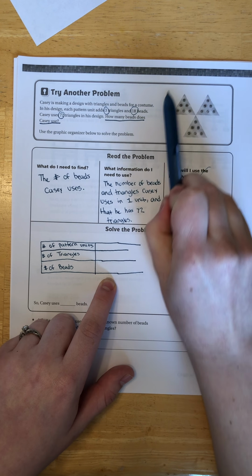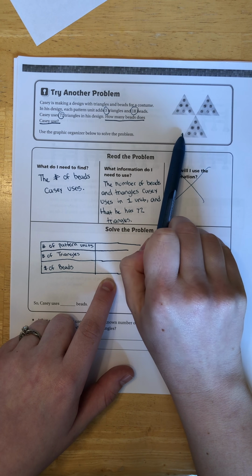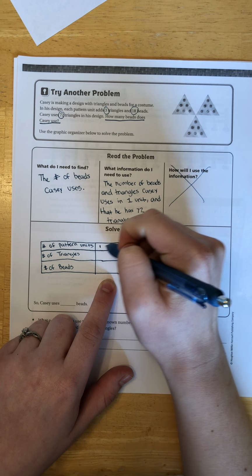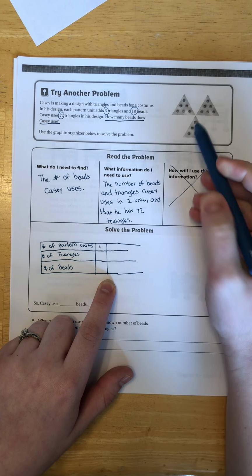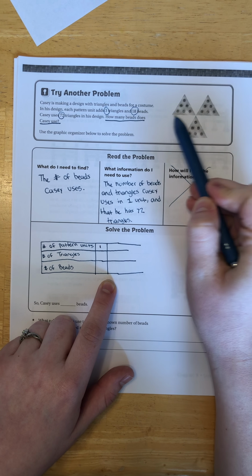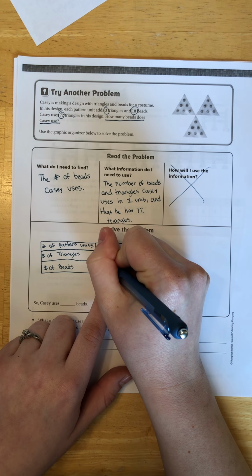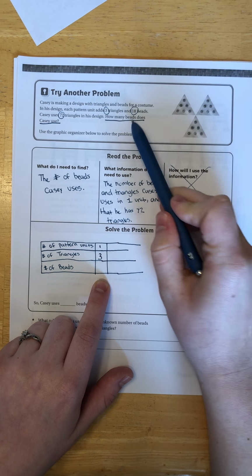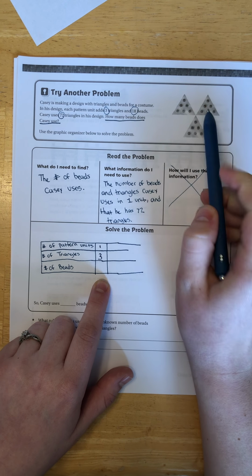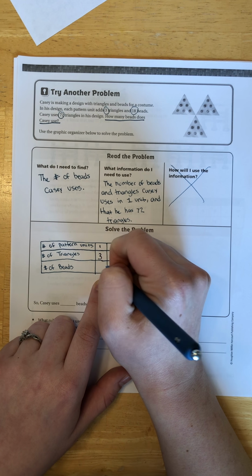Okay, remember, this is 1 pattern unit. So let's just start with 1 pattern unit. How many triangles are there? Count with me. 1, 2, 3. And how many beads are there? The problem told us, and we could count them. There are 18 beads.